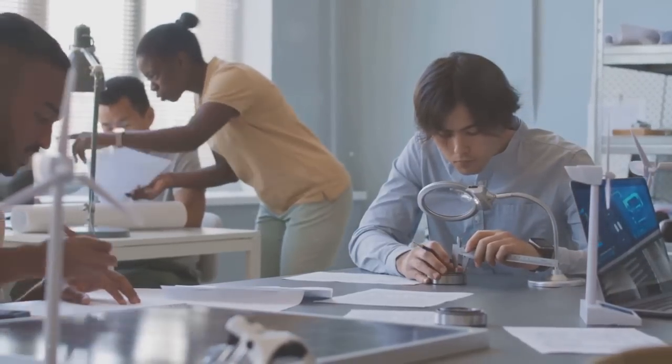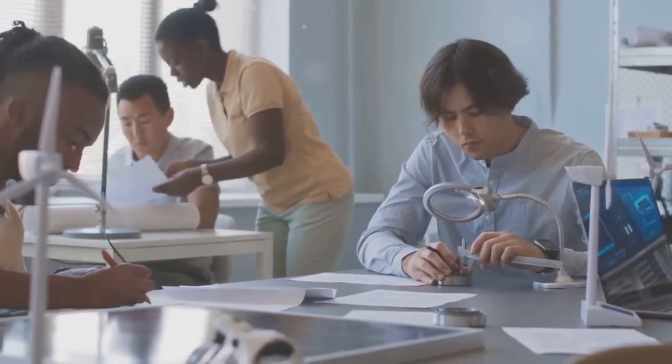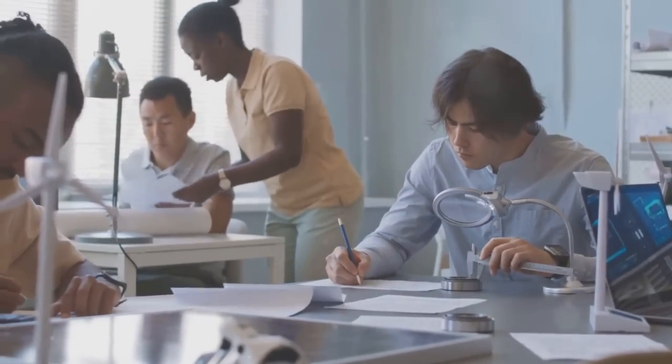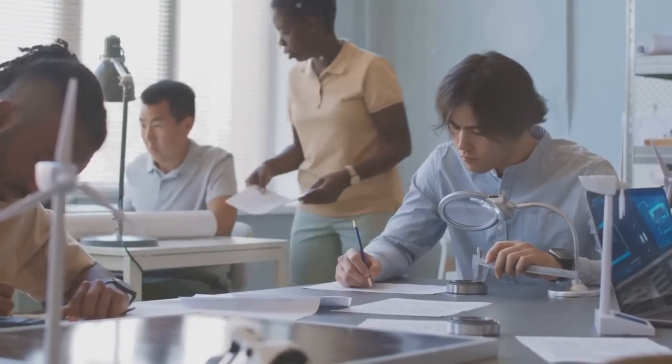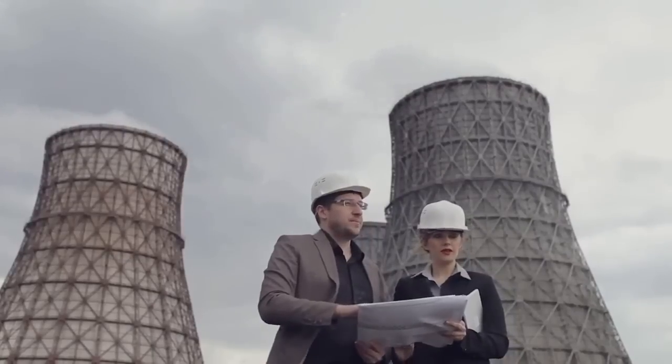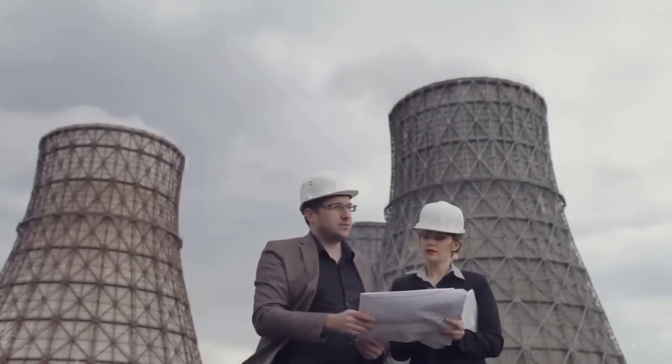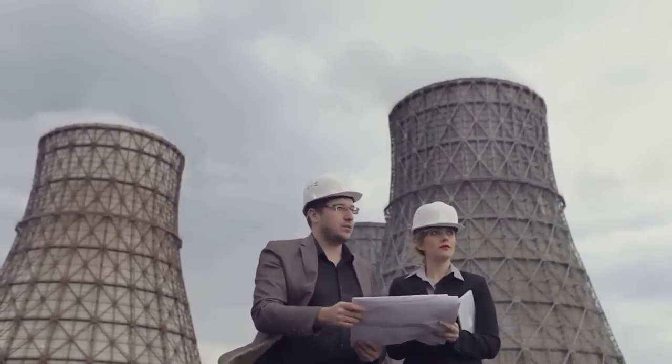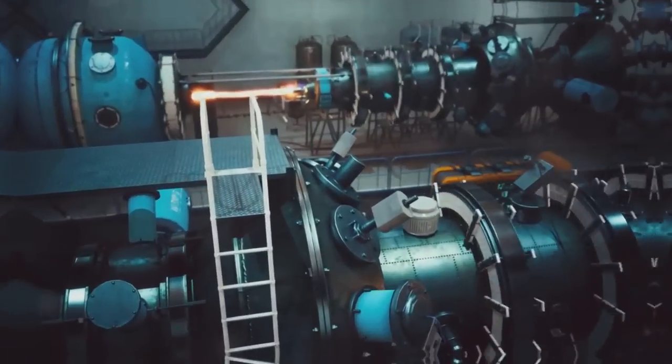Computational simulations and rigorous testing are essential to validate the structural integrity of the reactor. These simulations model the stresses and strains experienced by the reactor during operation. This helps identify potential weak points and optimize the design for maximum safety.